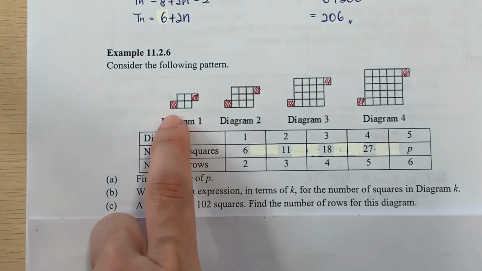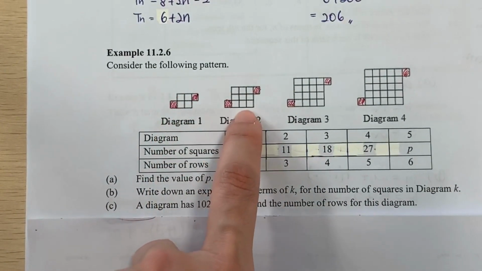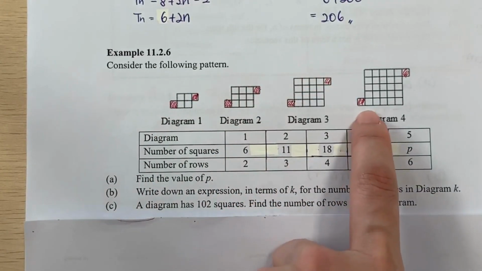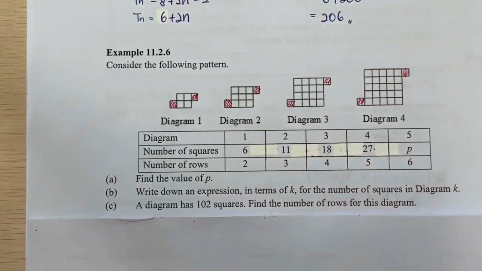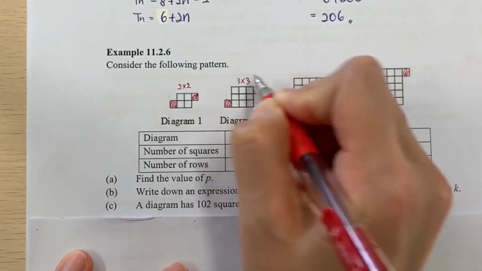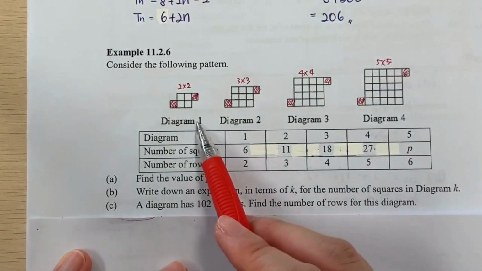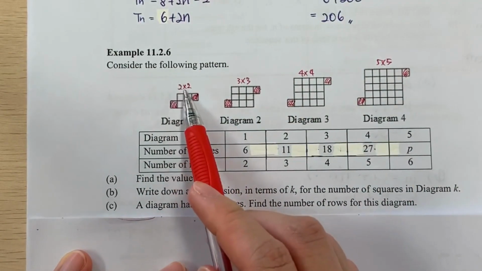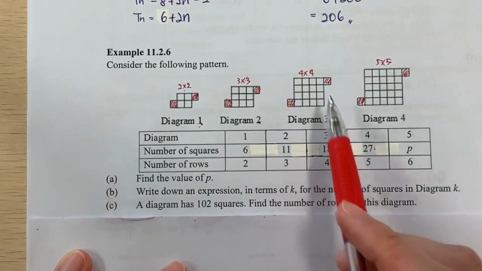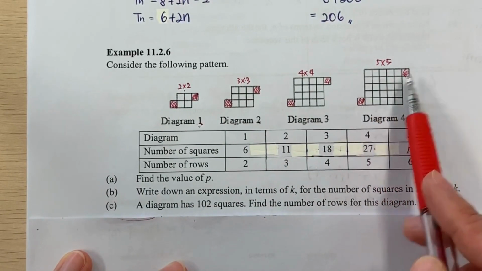Figure 1 is a 2 by 2 square. Figure 2 is a 3 by 3 square. Figure 3 is a 4 by 4 square. Figure 4 is a 5 by 5 square. Cannot remember? I write for you. Can you see the pattern now? When n equals 1, this is a 2 by 2. n equals 2, 3 by 3, n equals 3, 4 by 4, n equals 4, 5 by 5. 5 by 5 is this one that I have not shaded in red.